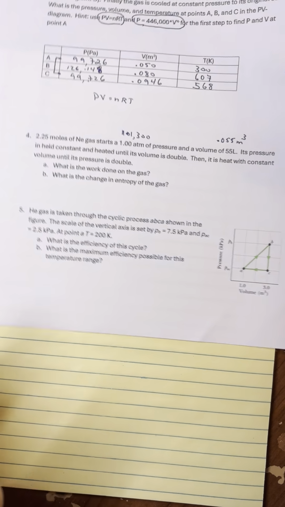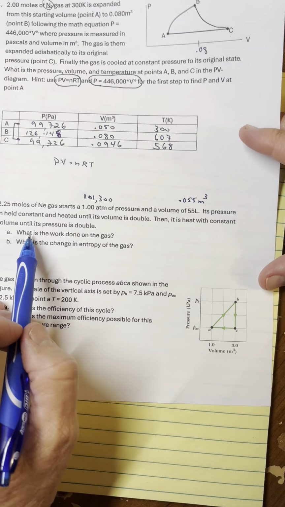Okay, so if I'm doing a PV diagram, and maybe I'm starting right here, and I'll put 1 atmosphere for pressure and volume at 0.055. So I'll actually change the volume to cubic meters, but for whatever reason, I'll leave it in atmospheres for the moment. It said it first doubled its volume, and I believe it said at constant pressure.